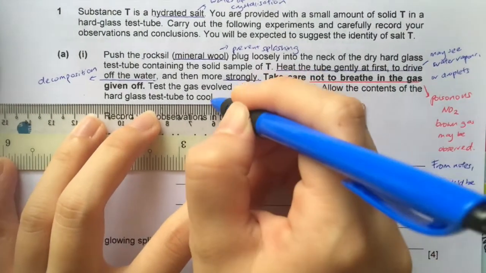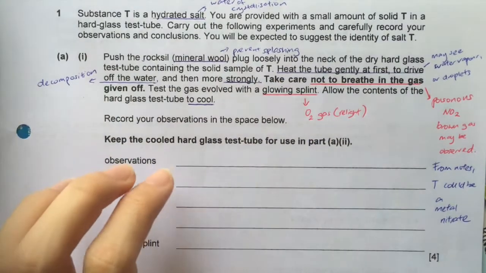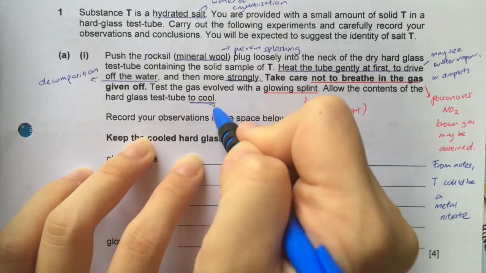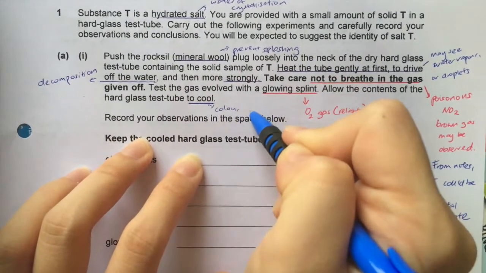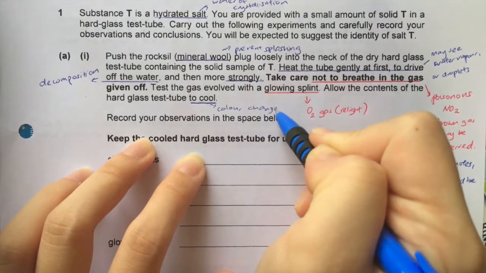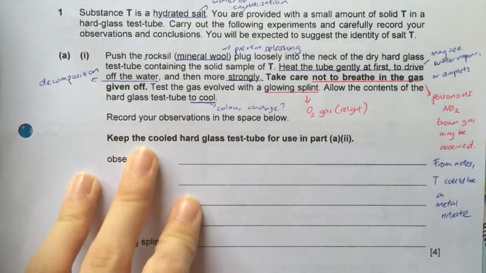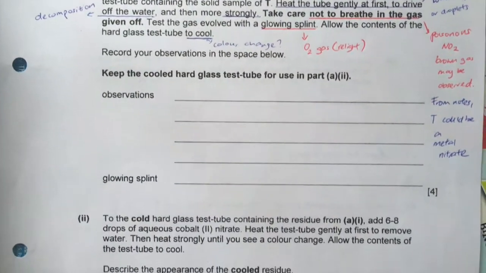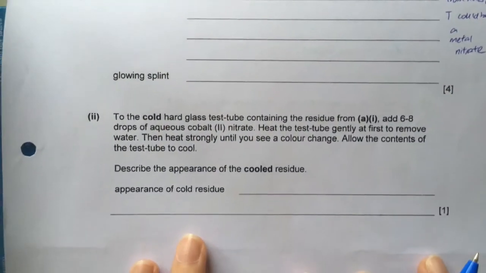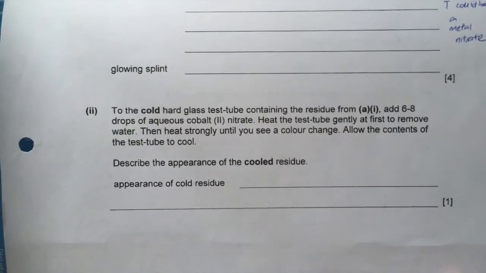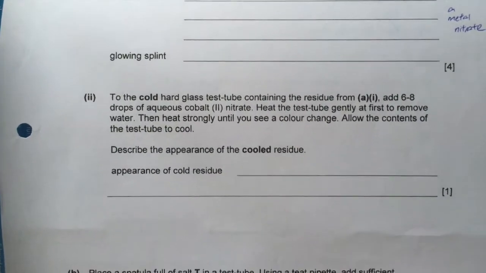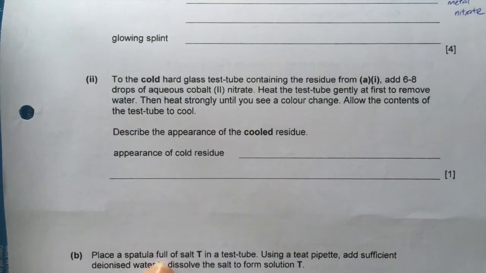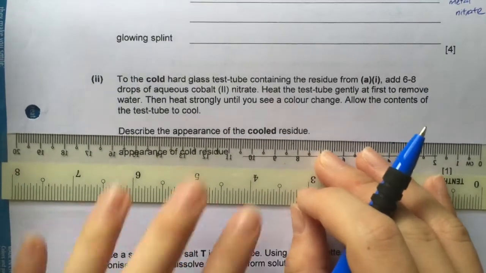Finally, it says to allow the contents to cool. So when it says to cool, we again need to observe if there is any color change. So in these observations, we have to observe for water droplets, any decomposition, any gas, and finally the glowing splint, as well as color change. So that's why the observations have many lines for part 1.